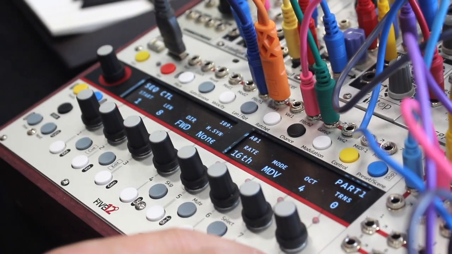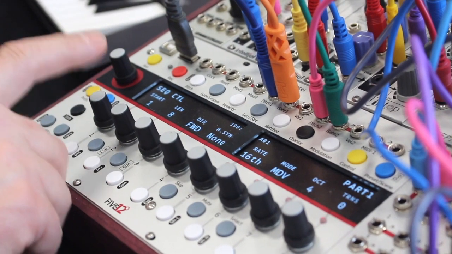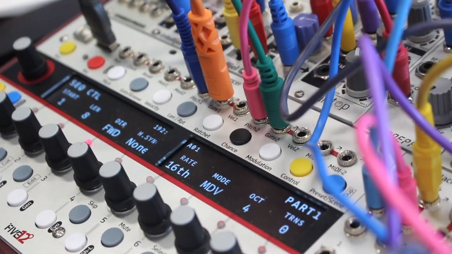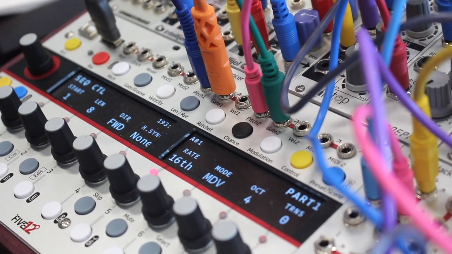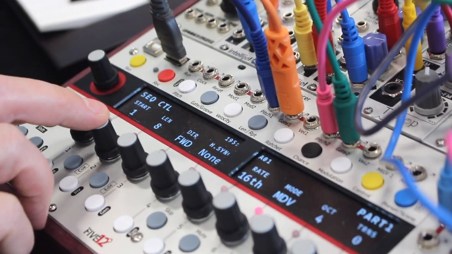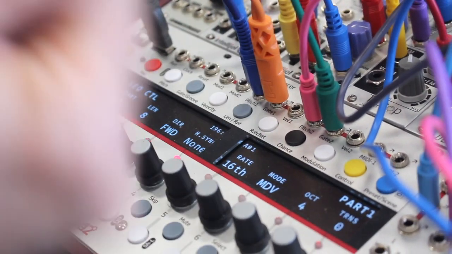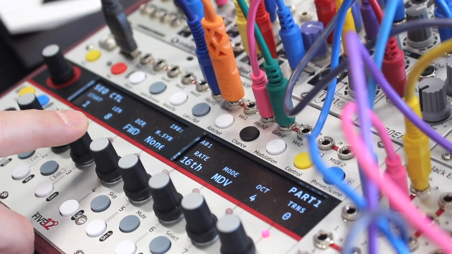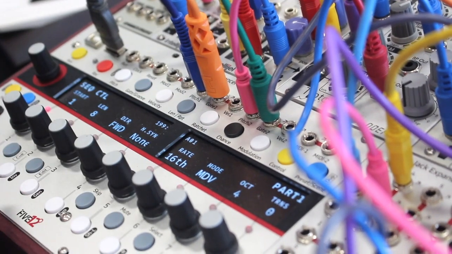Here's the main control page for this part. We can set the start step and the length of the sequence. Right now all the sequences are 16 steps maximum. That will increase to 64 before release, but you can easily set up a subset of that. You can even use parameter modulation to window through the sequence over time. Directions, forward, backwards, alternating modes.